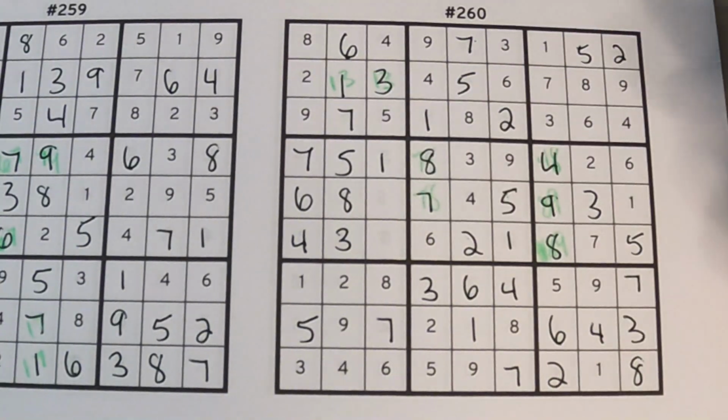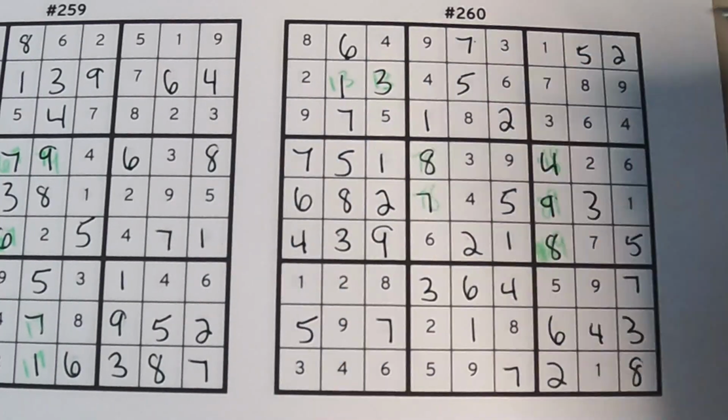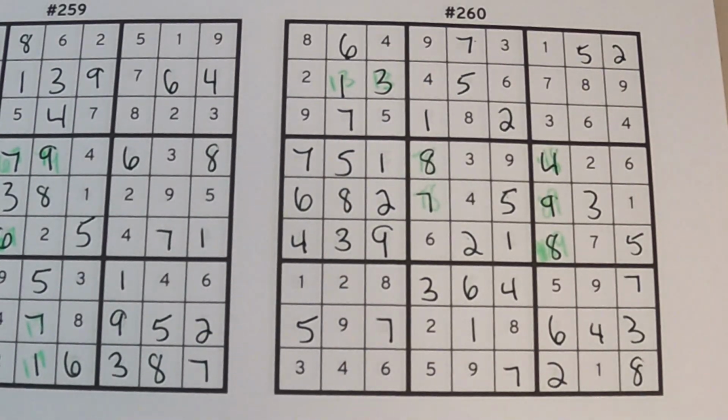And for this box now, we're missing 2 and 9. We've got a 2 here, so 9 and 2. And there we have it for today's puzzle.